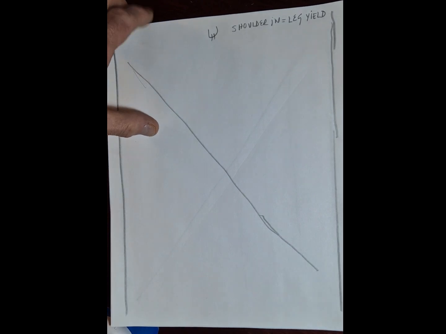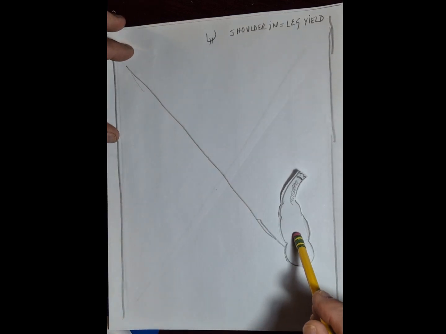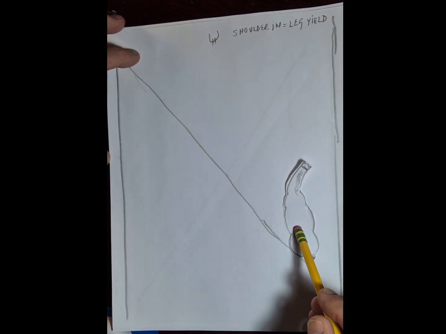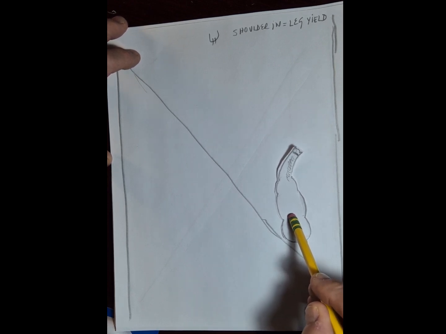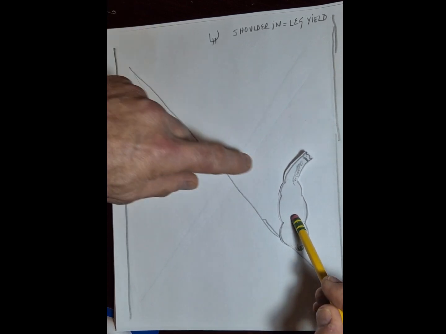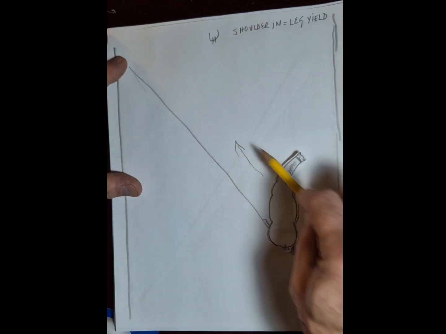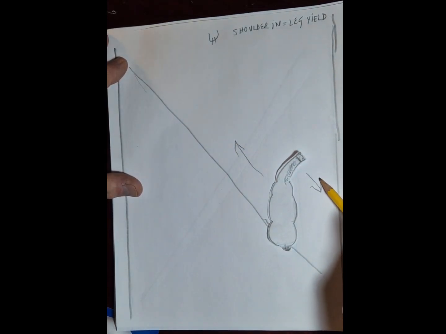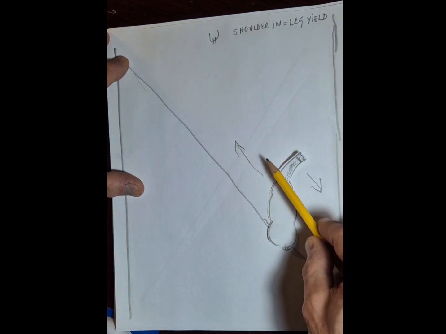Now, by the way, we frequently define the leg yield in terms that the horse is moving towards one direction and the neck is bent exactly in the opposite direction. In the half pass, the horse is going to be bending towards where he's going. Give me just a sec. I need to, here it is.